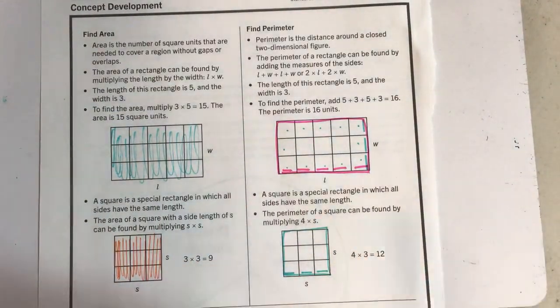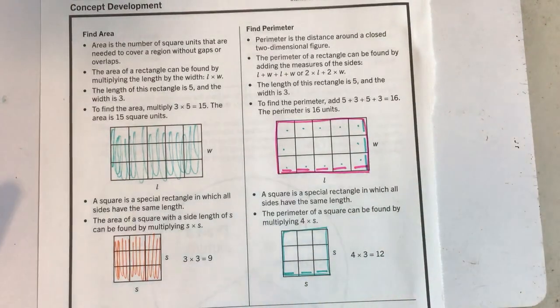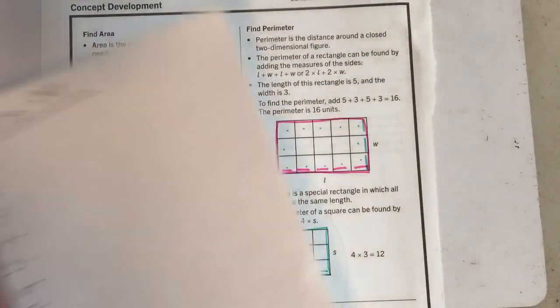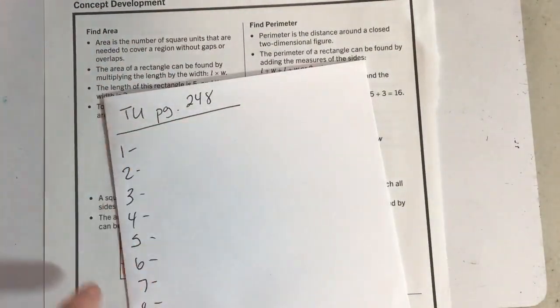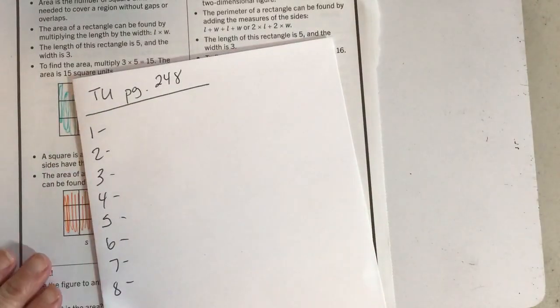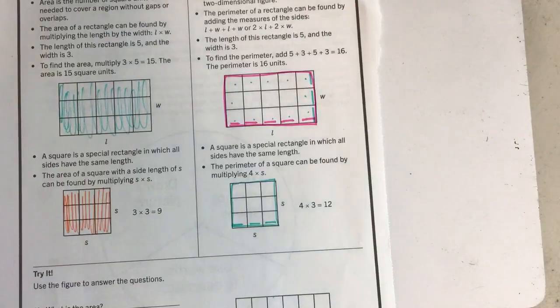All right, so remember that you have a couple options with doing this assignment. Hopefully most of you have printed this so that you can be working on it with me and you can be writing the answers on here. If not, remember you can always write your answers down on a piece of paper. You could just write page 250 and then write number 1 and number 2 and write the answers down so you're not going back and forth from the video to the actual assignment.